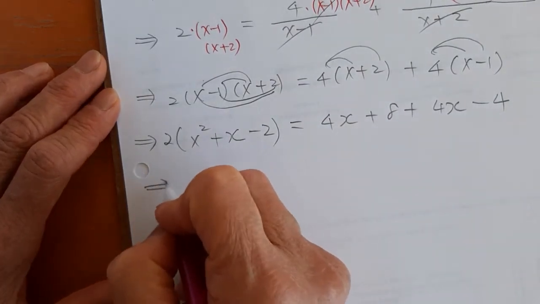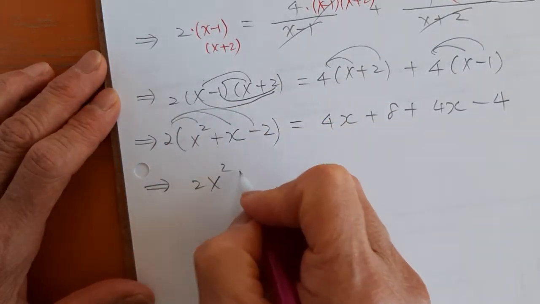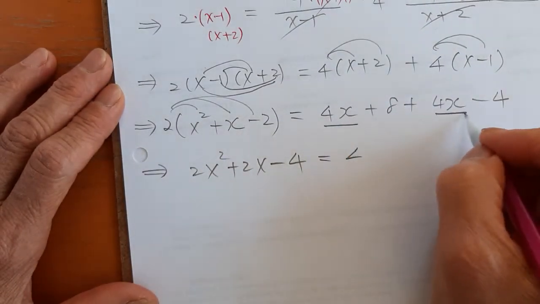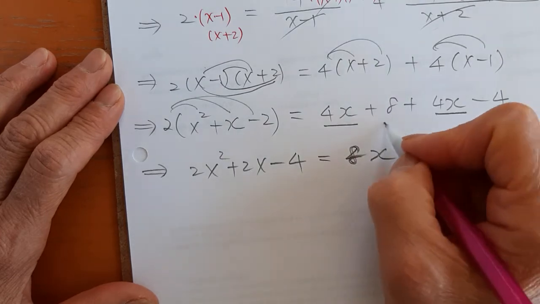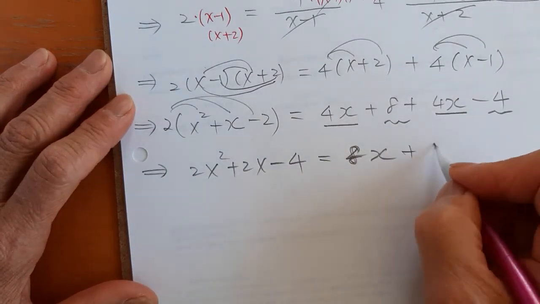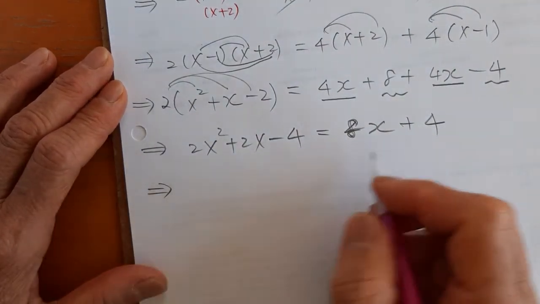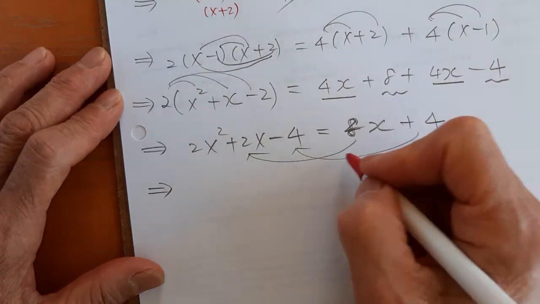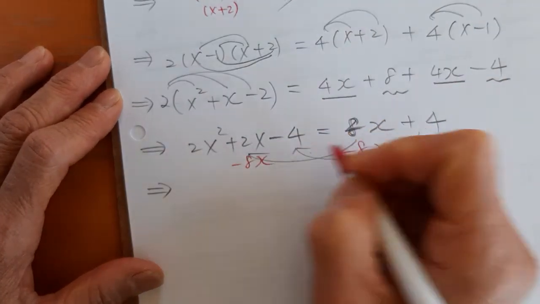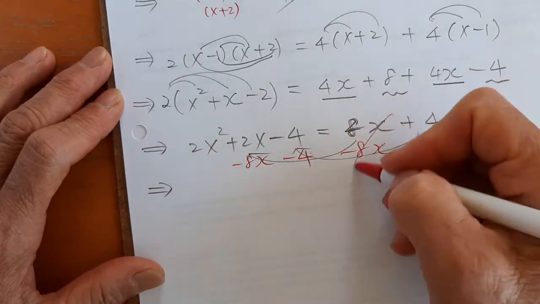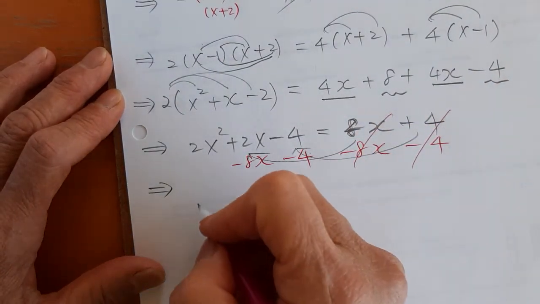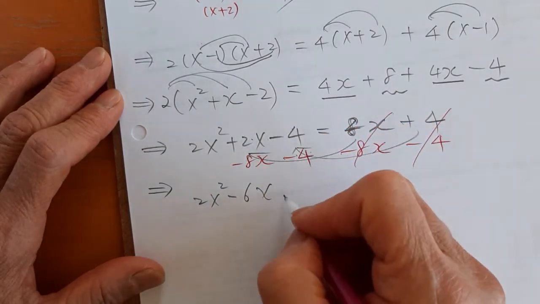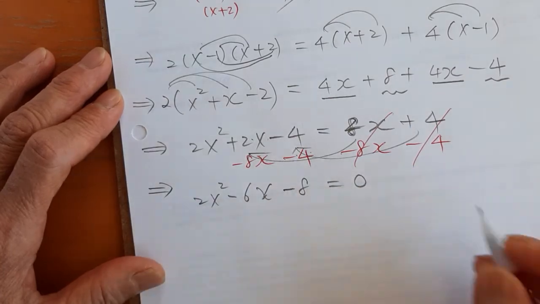Then distribute in. 2x squared plus 2x minus 4 equals 4x plus 4x, which is 8x, and minus 4 becomes plus 4. Then move all the terms to the left side, or you do minus 8x on both sides and minus 4 on both sides, and those are 0. So you get 2x squared, 2x minus 8x is minus 6x, negative 4 added negative 4 is negative 8, equals 0.